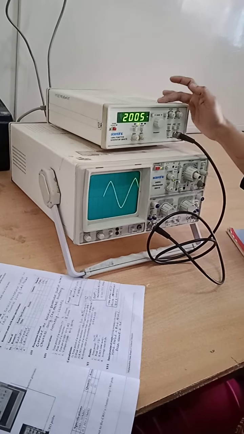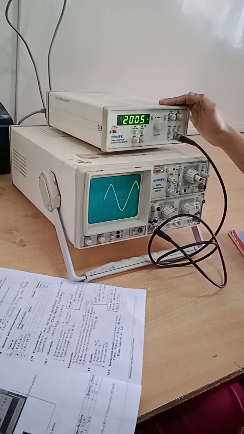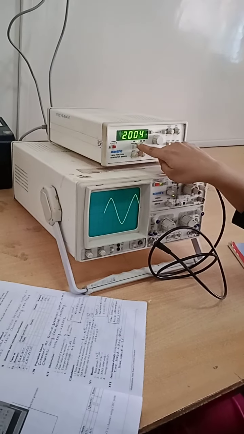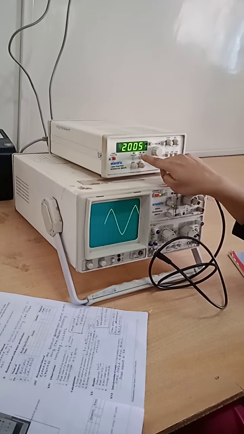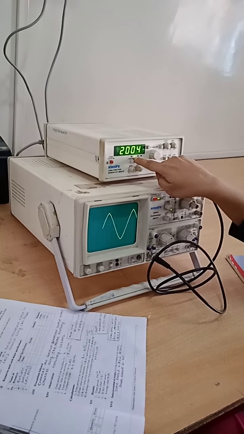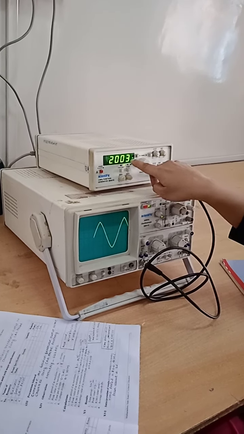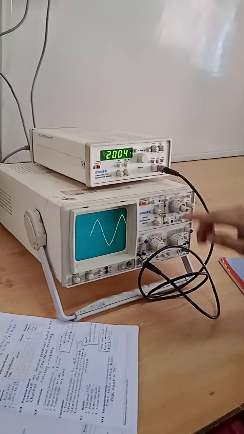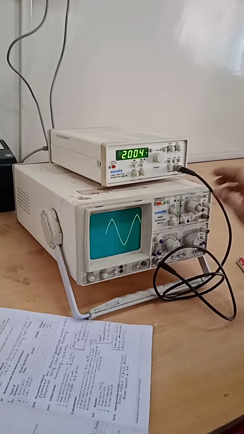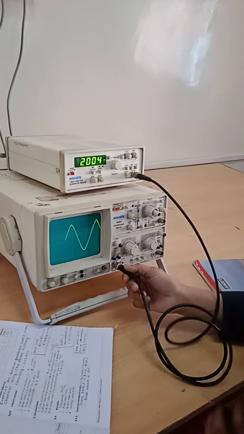With the help of this function generator, we generate the sinusoidal waveform by using these knobs. There are different waveforms like the square wave, triangular wave, and sine wave. We select the sine wave of value 2000 hertz. Now the output of this function generator is connected to the input of the CRO.